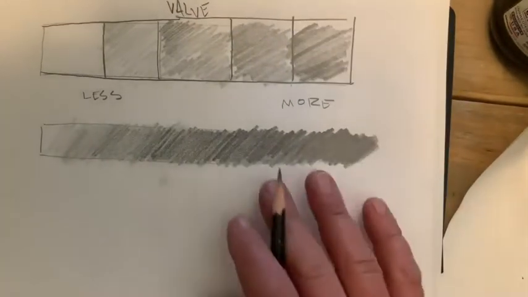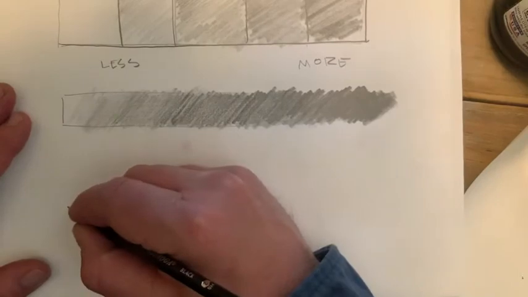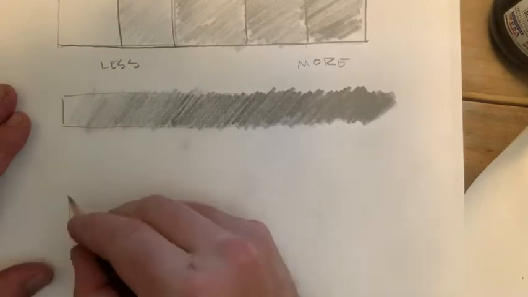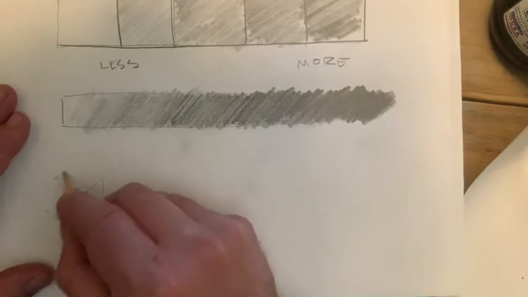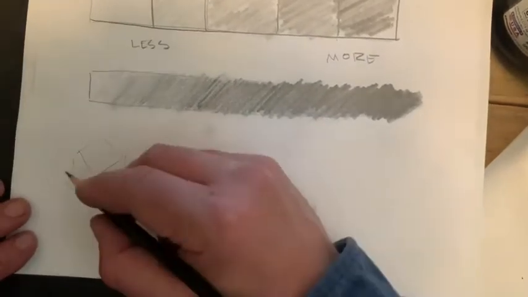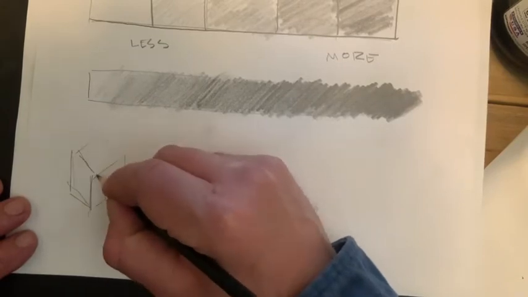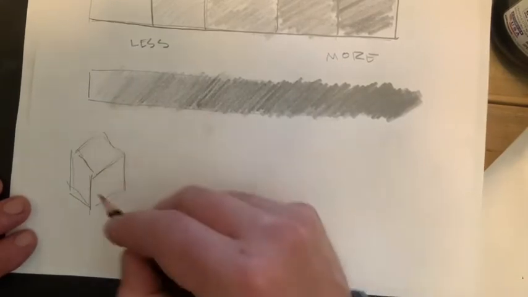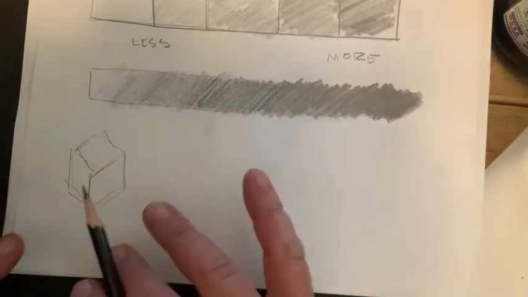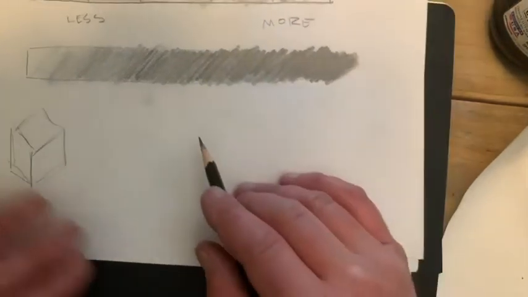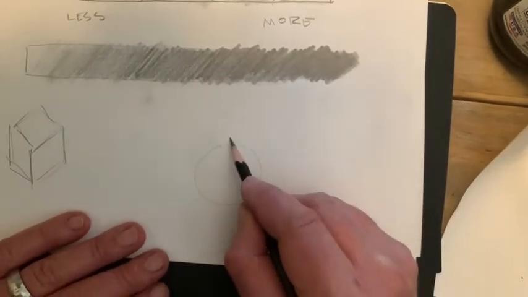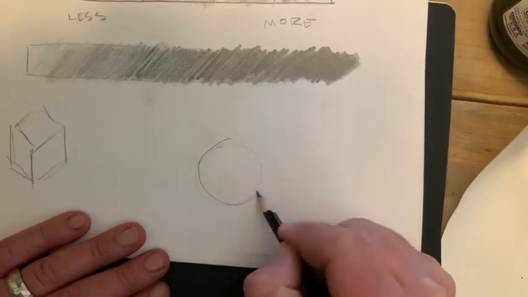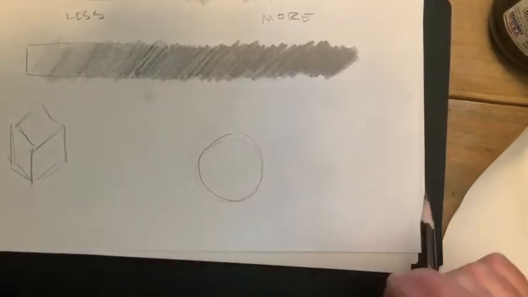Now, when we're drawing a sphere, it's tricky because when we were drawing cubes, that was a little bit more simple because cubes have these straight edges. So one's going to get more light and the others are going to get less light. But when we're drawing a sphere, we're starting with a circle and there are no edges except the one edge on the outside. But we can solve this problem.